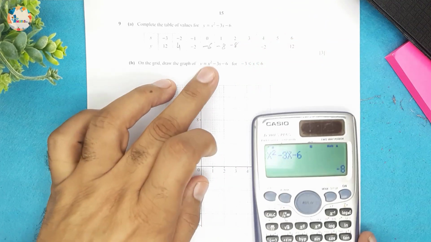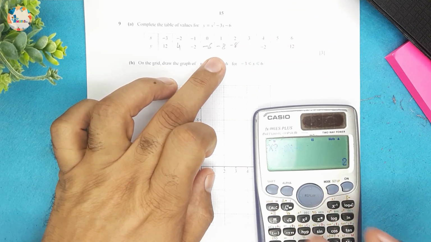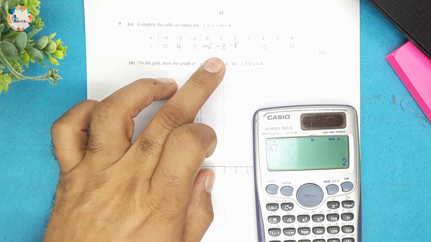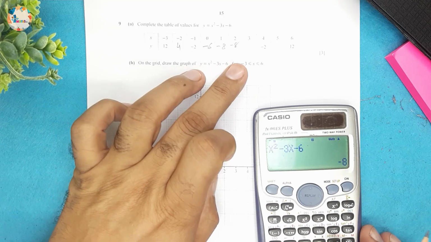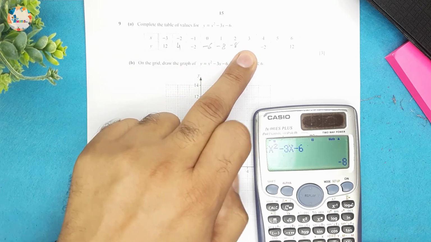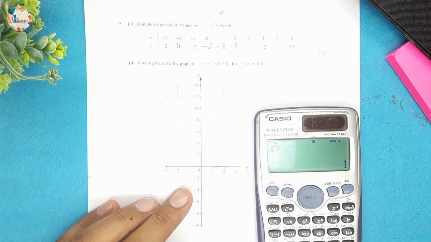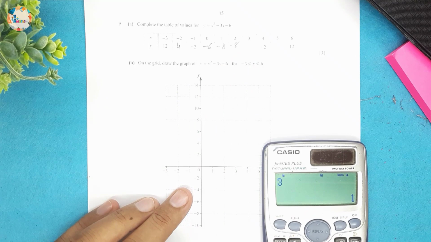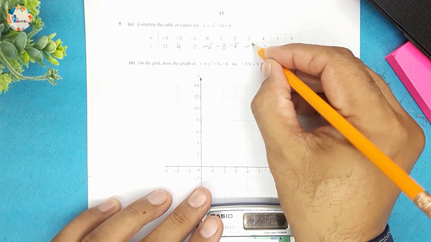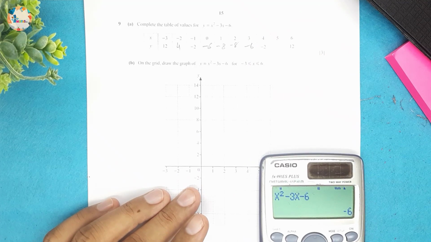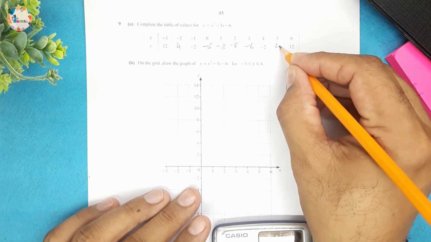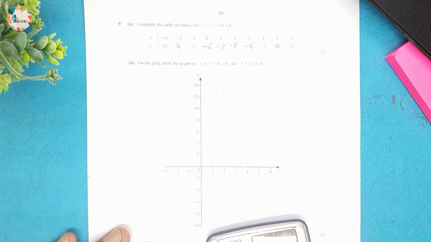For 1 we will double check, so calculate for x is equal to 1, and it is giving minus 8, so it's correct. Then 3, so calculate for x is equal to 3, and this is giving minus 6, so this is minus 6. Then calculate for 5, so calculate for x is equal to 5, and this is equal to 4, and this is done. So we are done with these points.